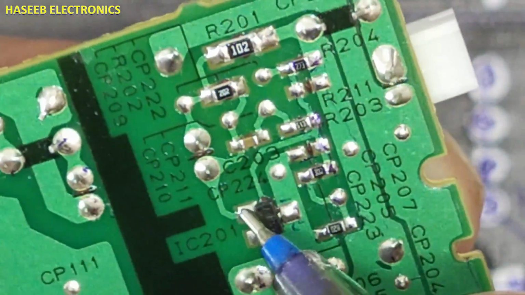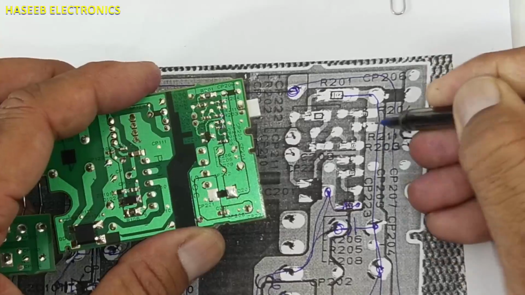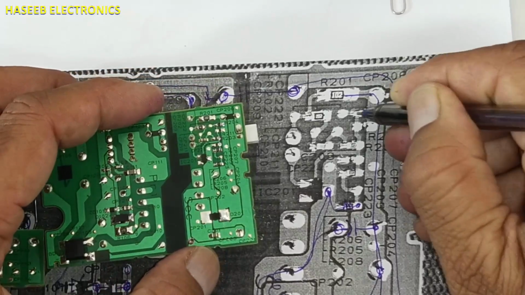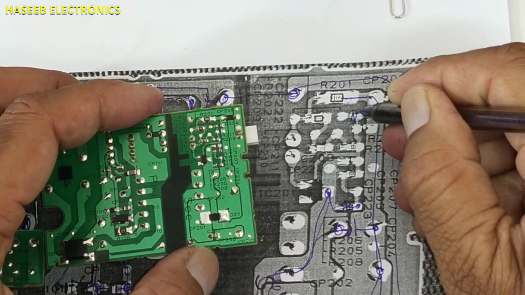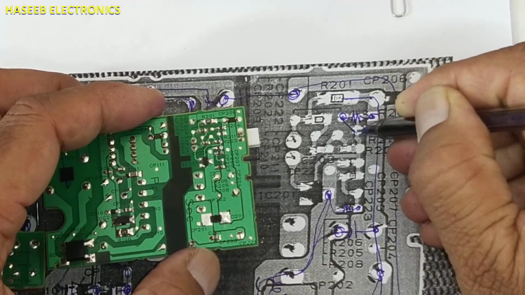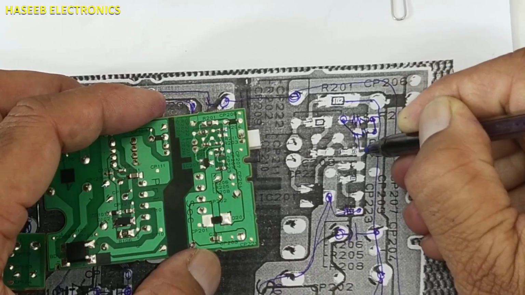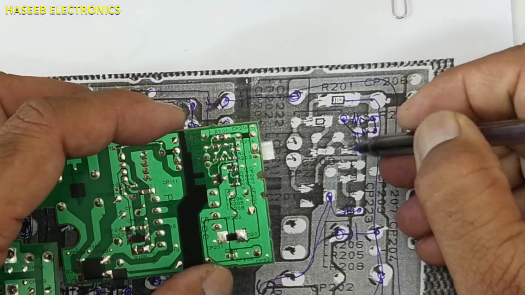So this is our reference pin. Here we have the reference pin. This positive voltage is reaching here. We have a resistor here at this point, and in parallel we have one capacitor here that is connected together, then we have one resistor here.